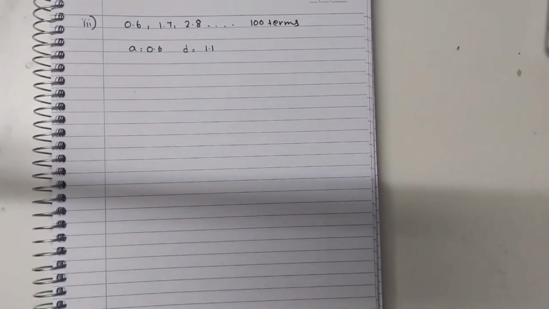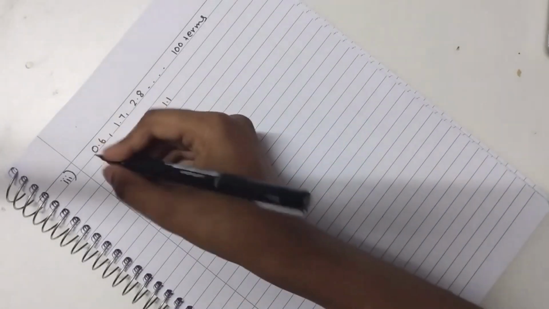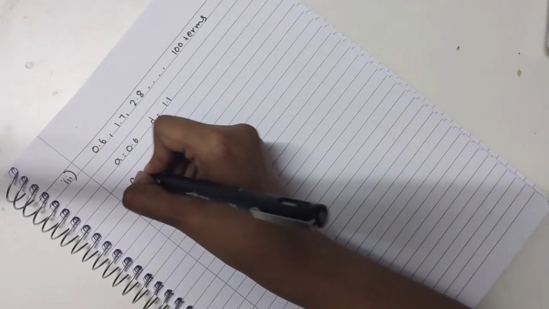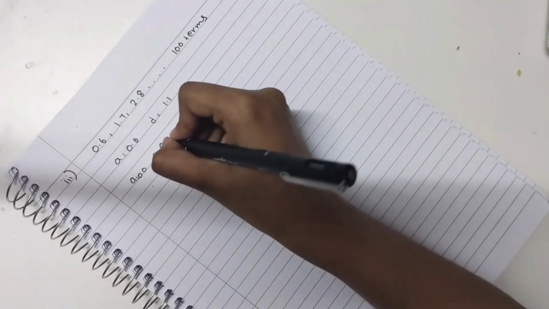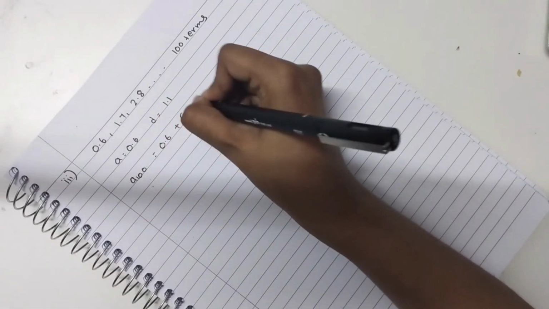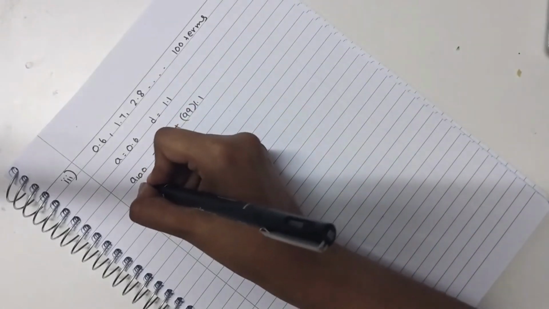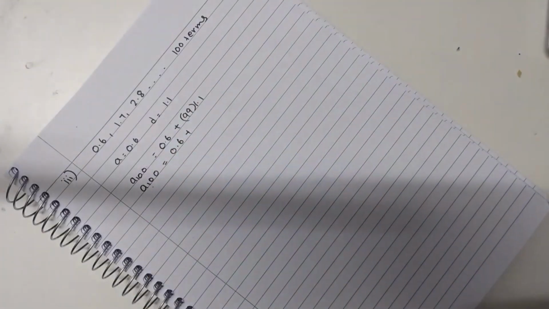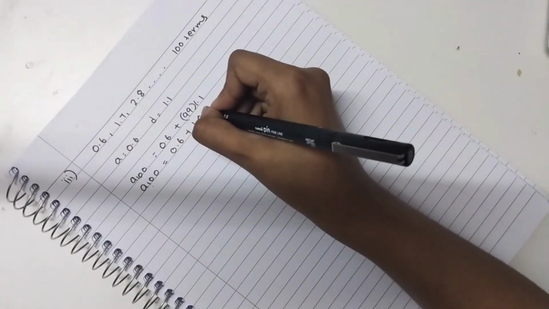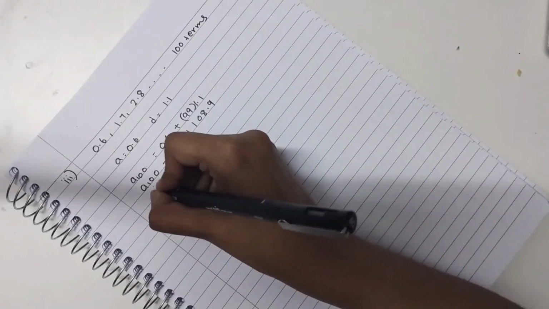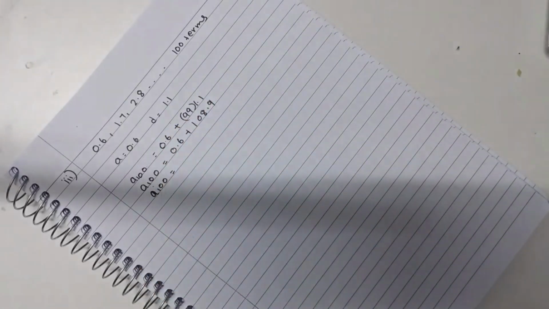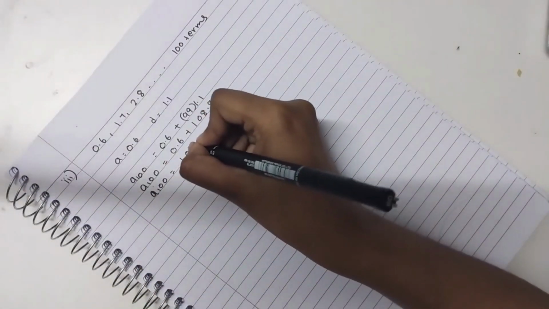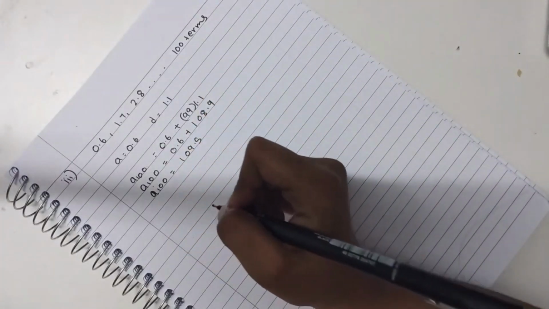In the third question, they've given the AP as 0.6, 1.7, 2.8 up to 100 terms. First we need to find A100. We know that A100 is equal to 0.6 plus 99 times 1.1. So A100 is equal to 0.6 plus 108.9. So A100 is equal to 109.5.